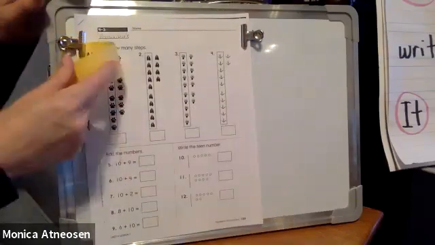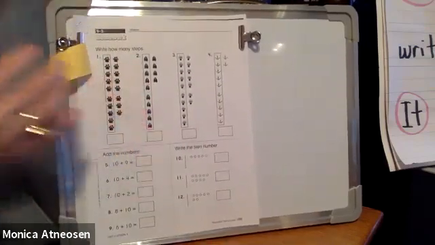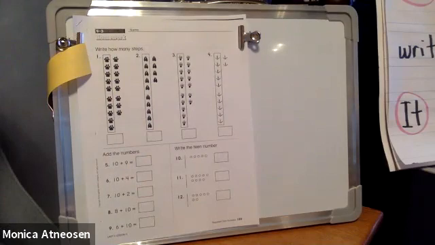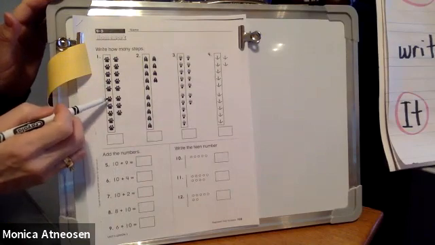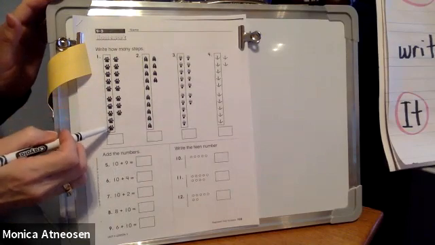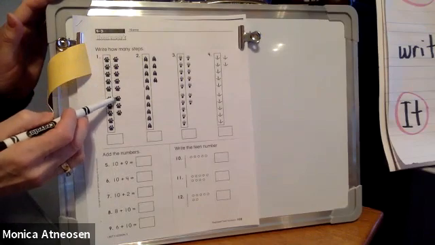And on this first sheet, you're going to start with some counting things that have a group of 10 and some ones. So we can count them all. 1, 2, 3, 4, 5, 6, 7, 8, 9, 10, 11, 12, 13, 14, 15, 16, 17, 18.